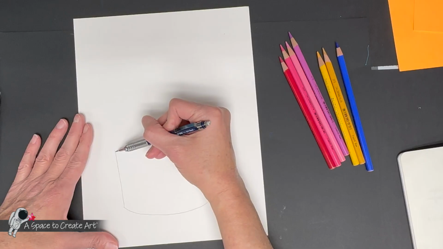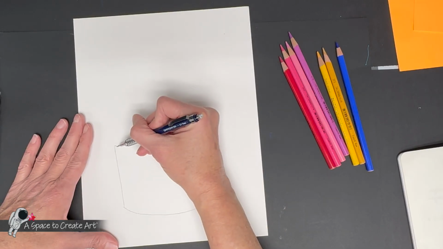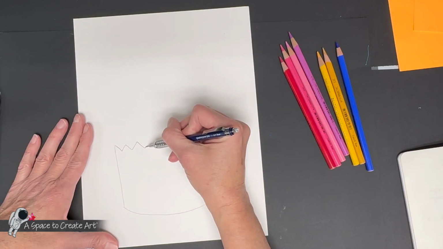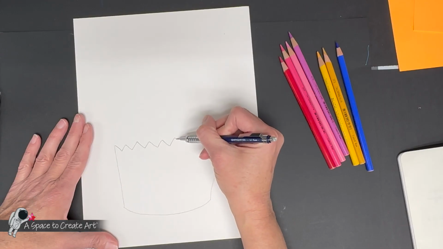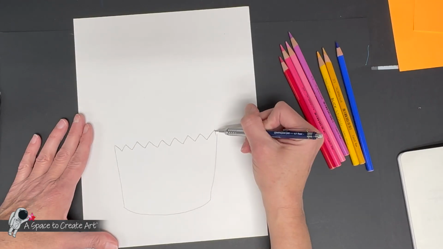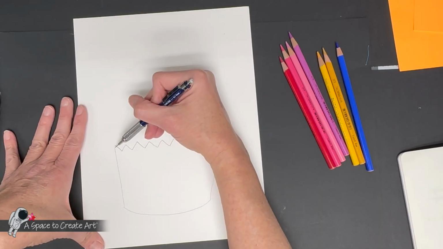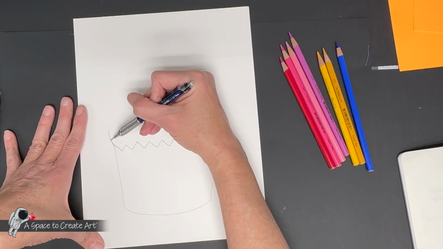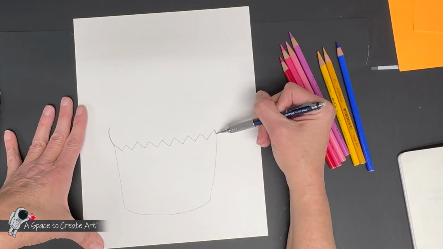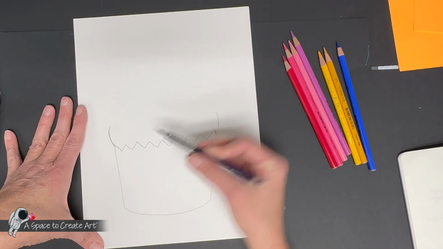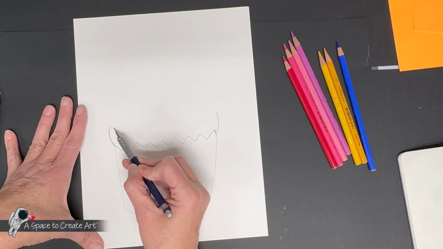And then along the top I'm going to have you do a jagged line, just like this. So your first part of your cupcake is going to come out like this. It's going to curve out from the wrapper, and then it's going to come around like this.